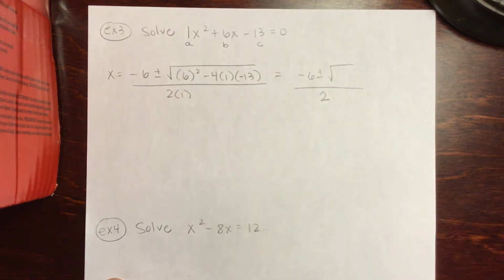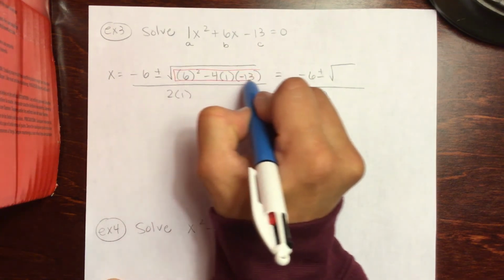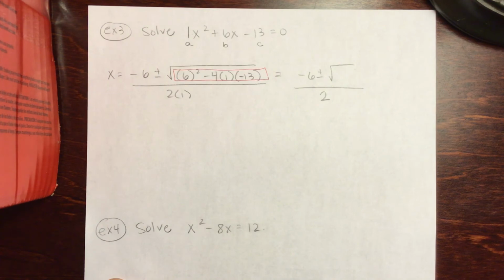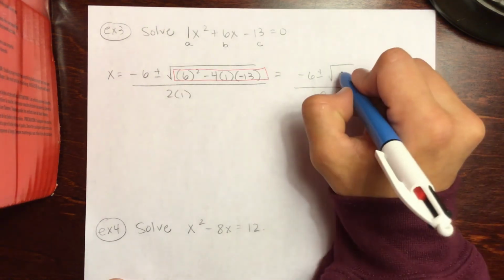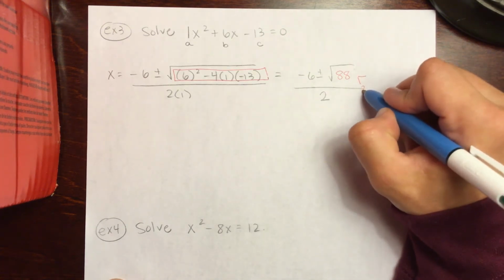And just like before, I'm going to multiply out my denominator, and then I'm going to type just these numbers into my calculator to get an 88. So don't type your square root, just the numbers. Okay, well, the square root of 88, can we break that down?